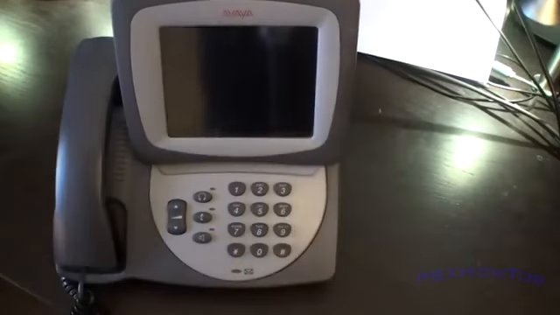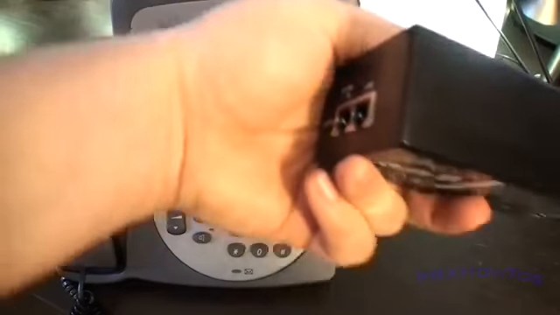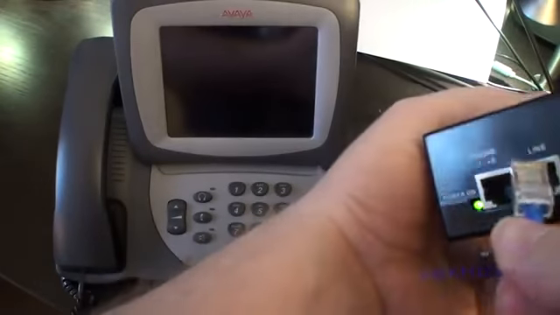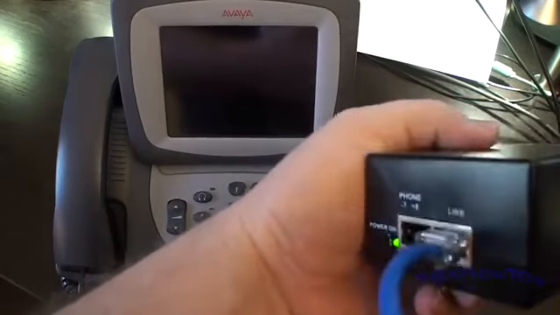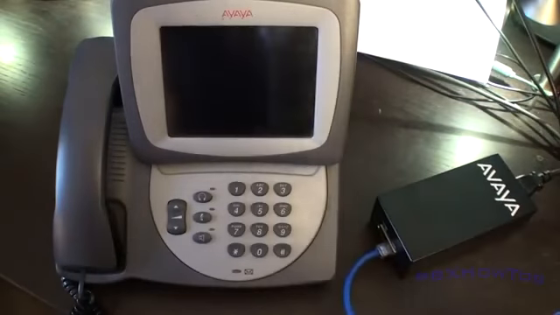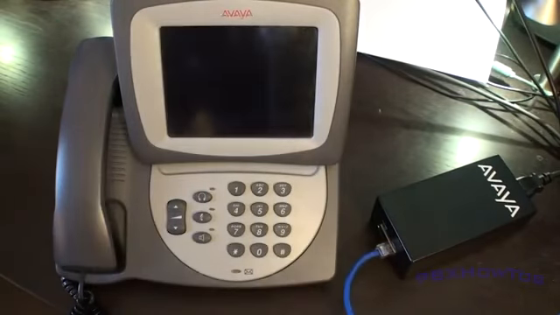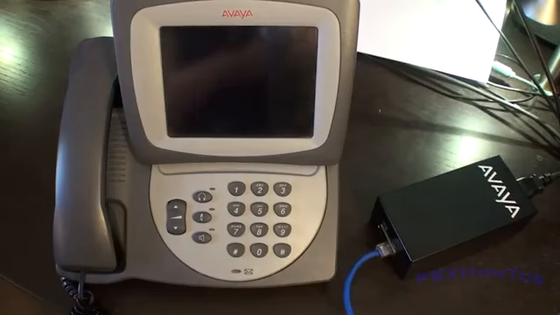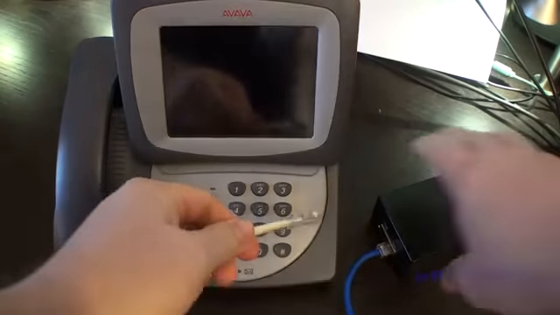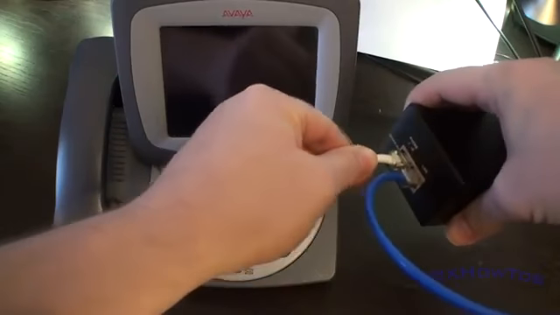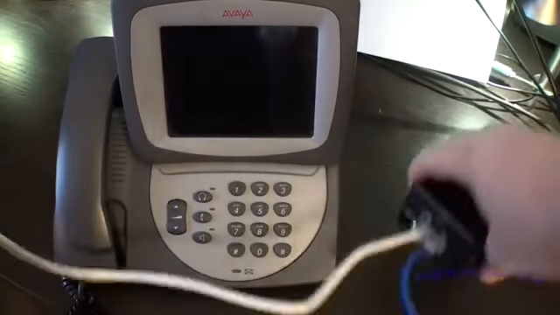Okay, I'm going to hook up the network, which goes into the line side. By the way, these units are also used for powering up EU24s for the extensions, the extension little button units that hang off the side of 6400 series phones. Then I want to hook up the phone side. As you can see, it goes into pin 7 and 8.